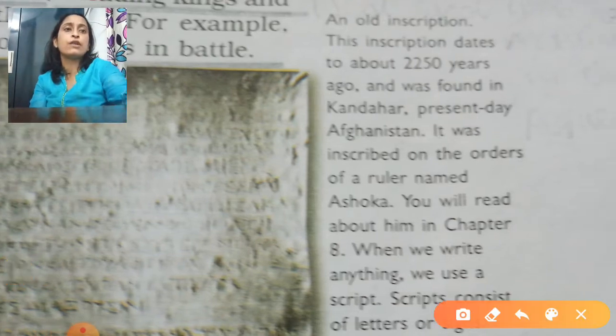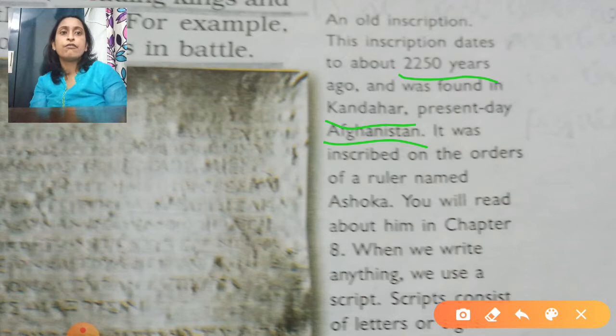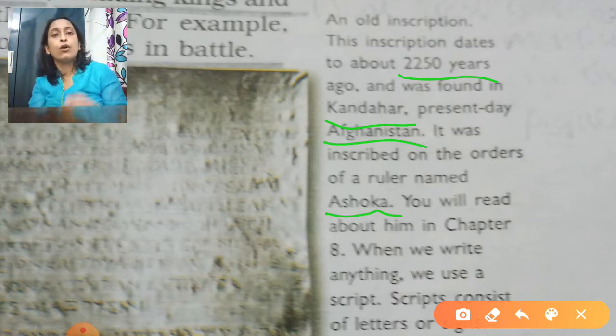It was found at Kandahar, which is in present-day Afghanistan. It was inscribed on the orders of the ruler Ashoka, about whom we are going to study in our coming chapters.